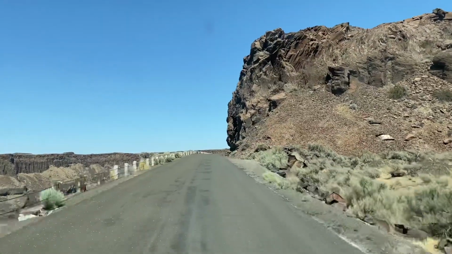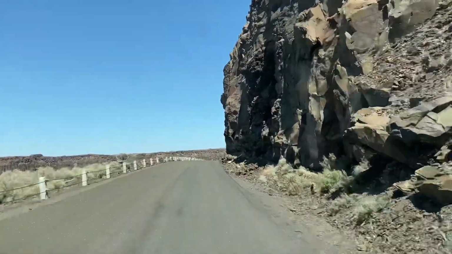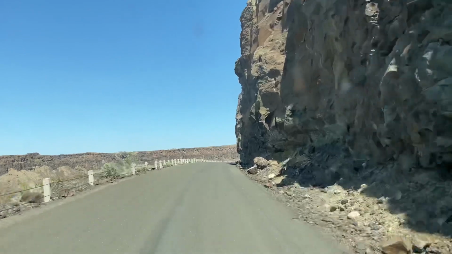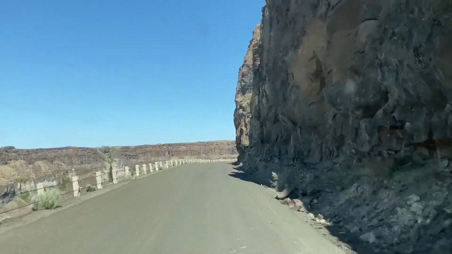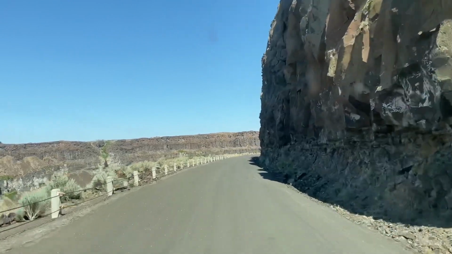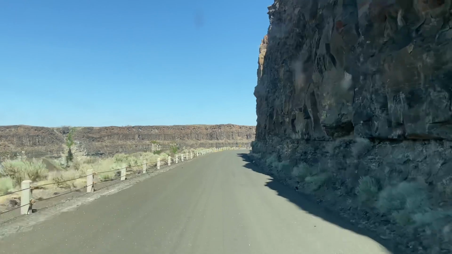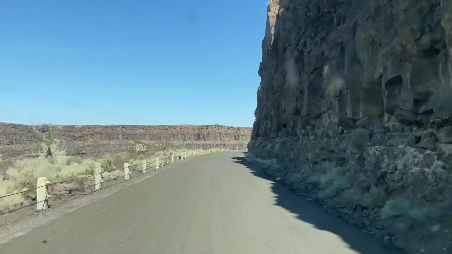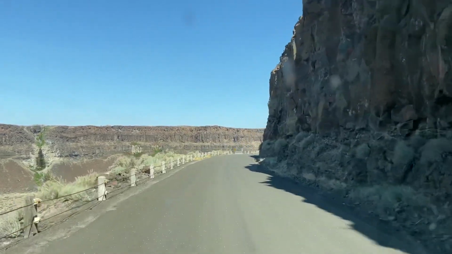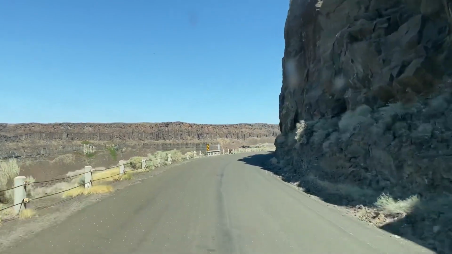We could get out and take a walk and look at some of these, but it costs $30. And it's a state park. So I think I'll pass. Across the valley, you can see where some of those column-like formations are.